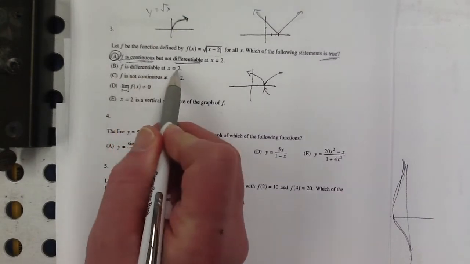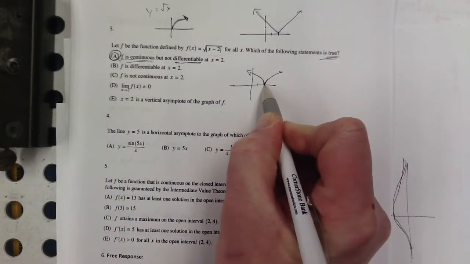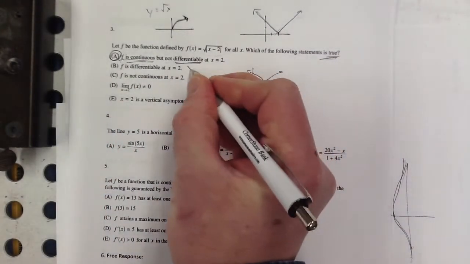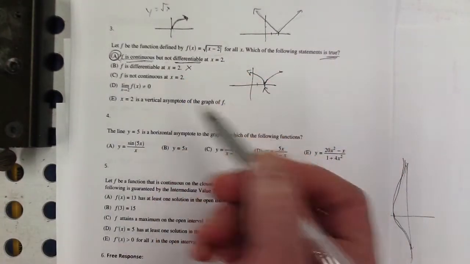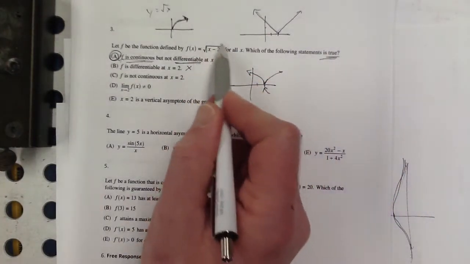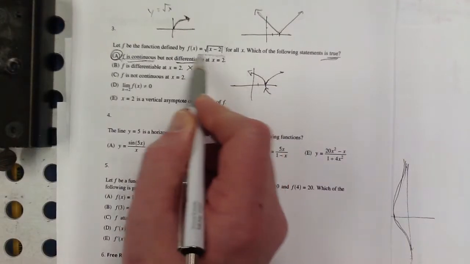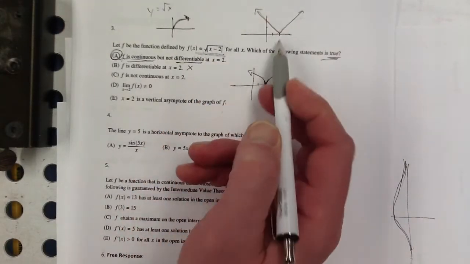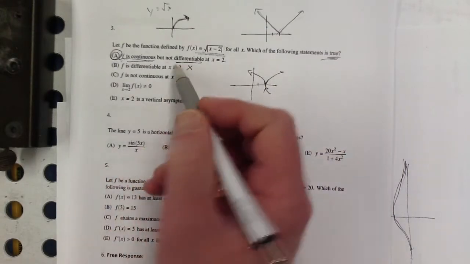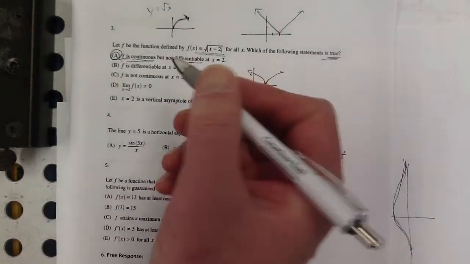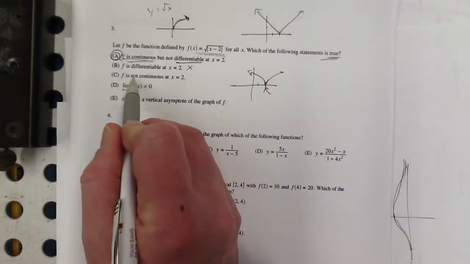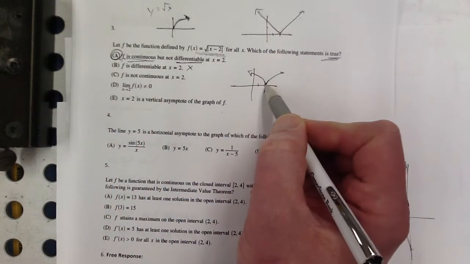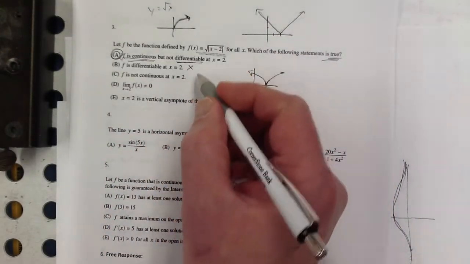Is F differentiable at x equals 2? No, there's a sharp corner there. And if you're thinking, well, why don't I just try to take the derivative? We don't actually have any special rules for taking derivatives of things with absolute value signs, so we really need to know what they look like. And that definitely has a sharp corner there. F is not continuous at x equals 2. Yes, it is. No hole, jump, or vertical asymptote.